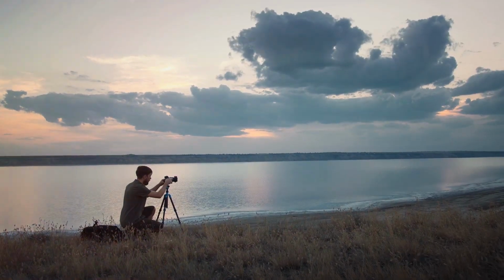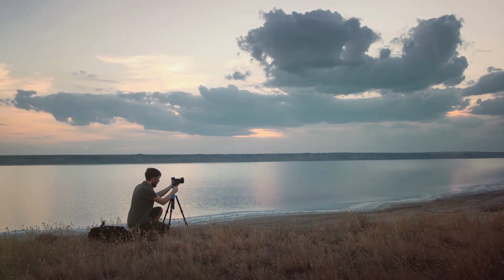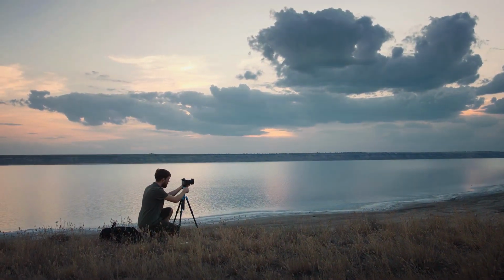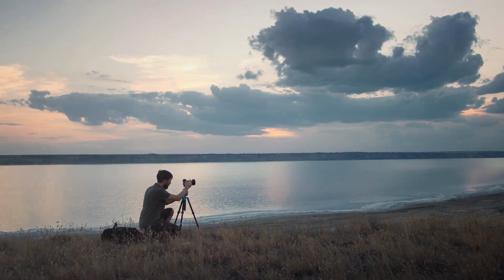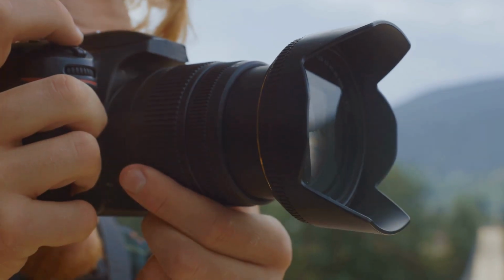The magic happens when these three elements work in harmony, creating images that are not just visually stunning, but also tell a story, evoke emotions, and capture moments in time. So grab your camera, play with the exposure triangle, and capture the world as you see it.